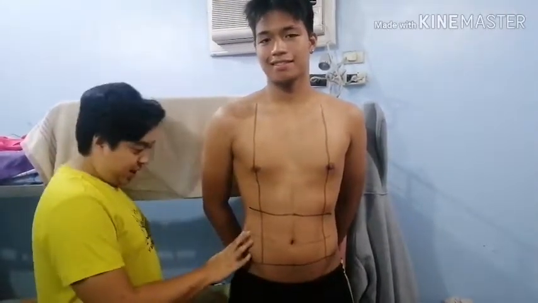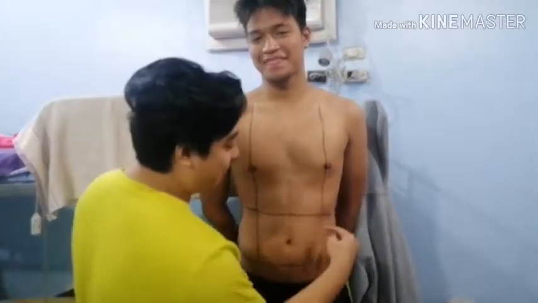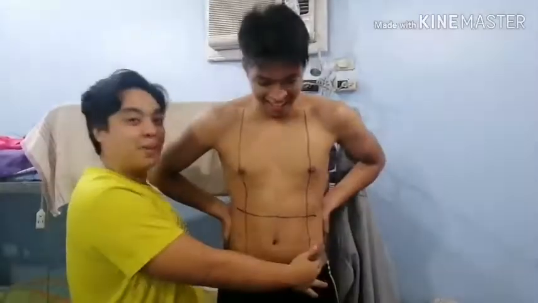Ang last two naman ay ang right lumbar dito at ang left lumbar. Okay, ang last two regions ay ang pelvic. Ang right inguinal pelvic at ang left inguinal pelvic.